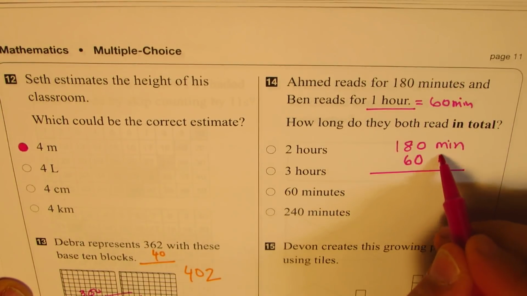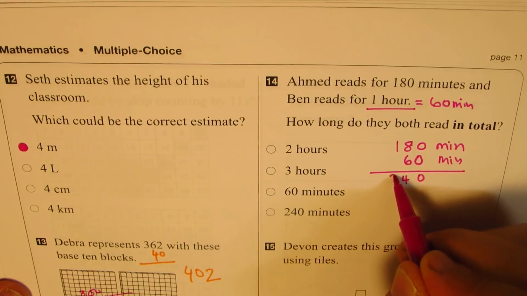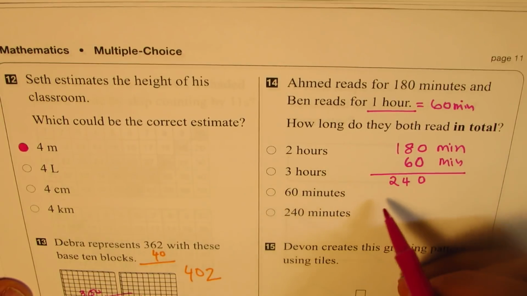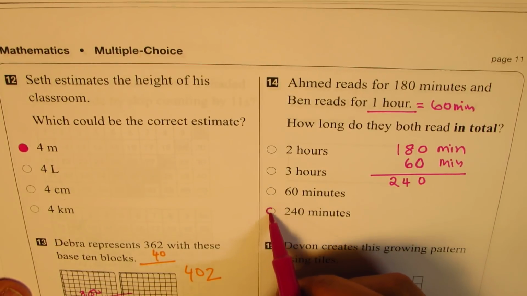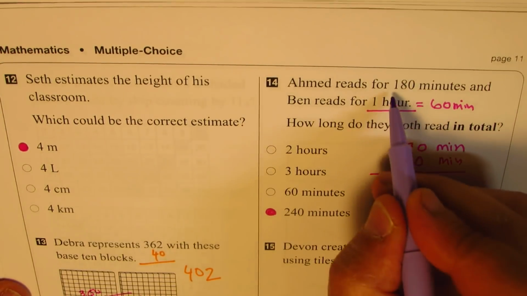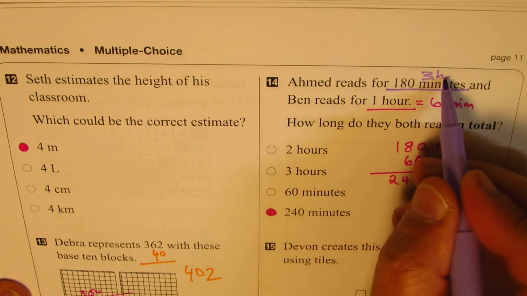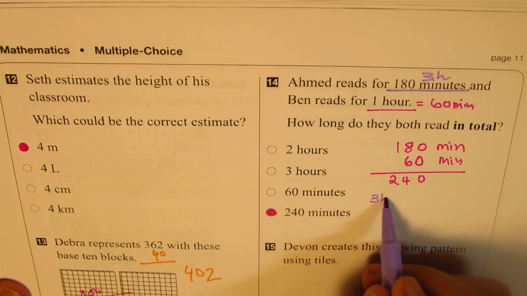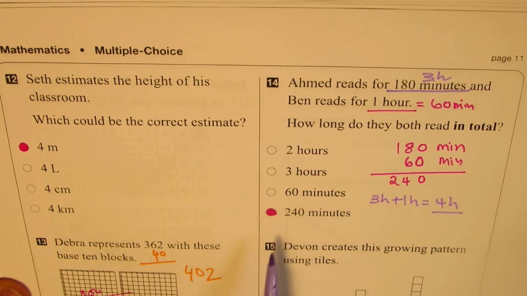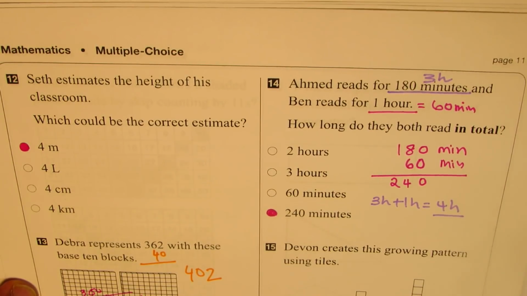So if you write in minutes, then it'll be like this. Adding will give you 240 minutes, right? So you do get your answer, which is 240 minutes. Now, if I do it in hours, 180 minutes is 3 hours, correct? So in hours, it is 3 hours plus 1 hour, which is 4 hours. So we do not have that option, but we do have the minutes option of 240, which is the right answer. Clear?